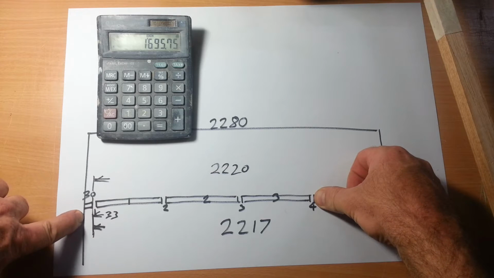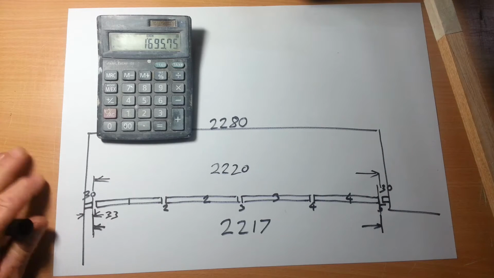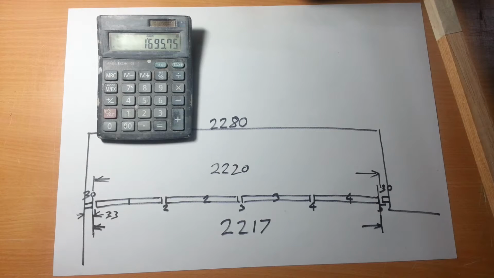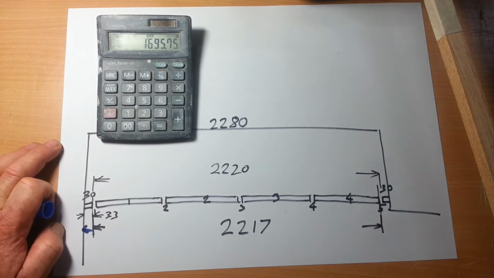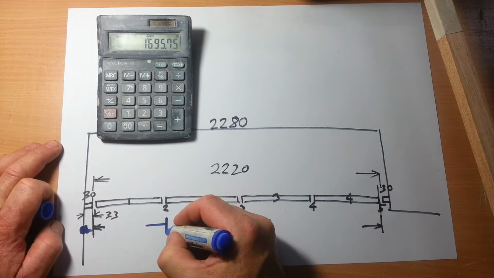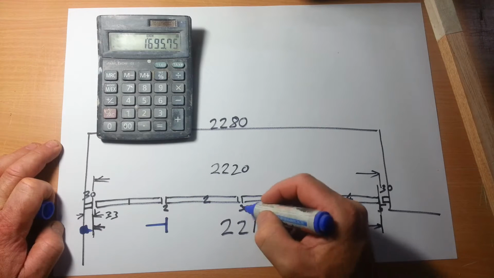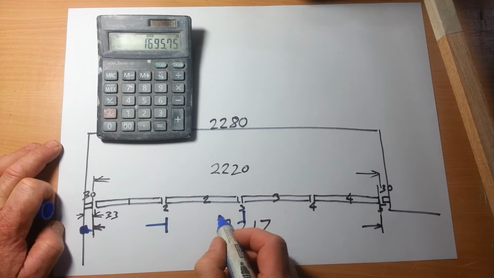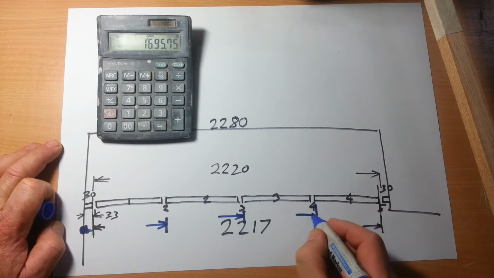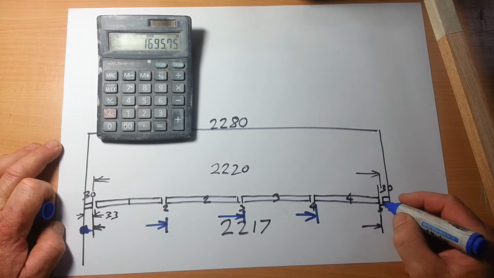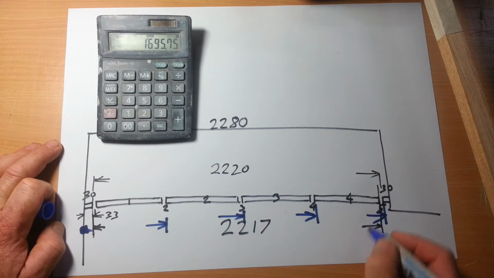So this is what's so important. It's always measuring. I might use a different colour. These numbers are always measuring back to this location, so that I'm going to say it's to there, then to there. I'm getting a bit cluttered here. Then to there, and then to there.